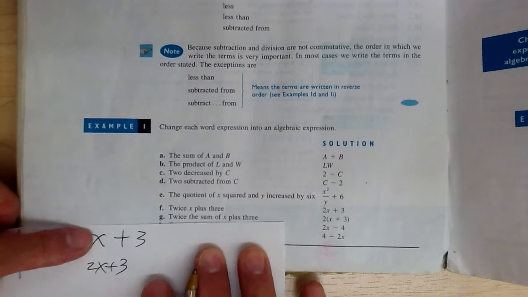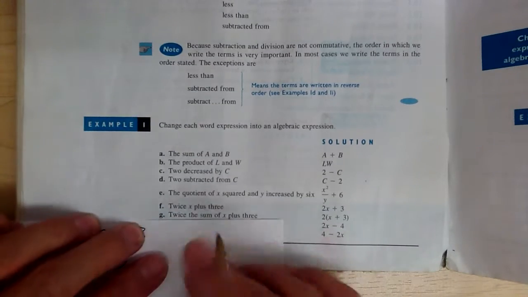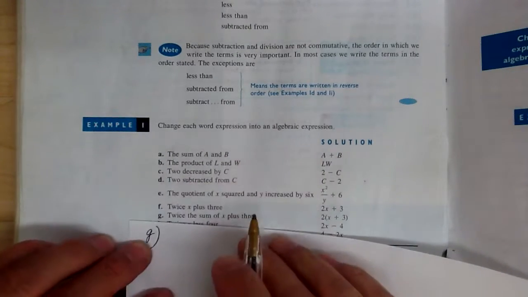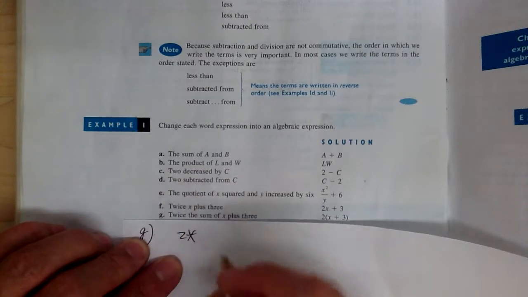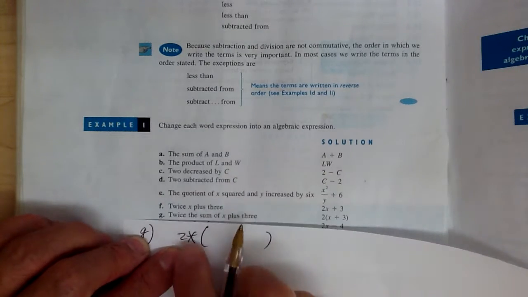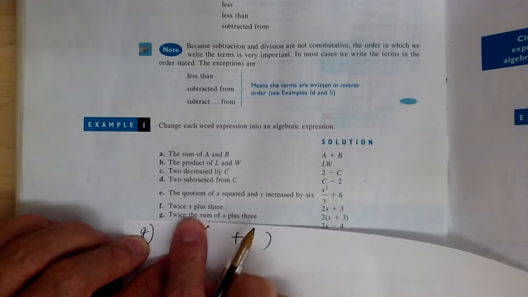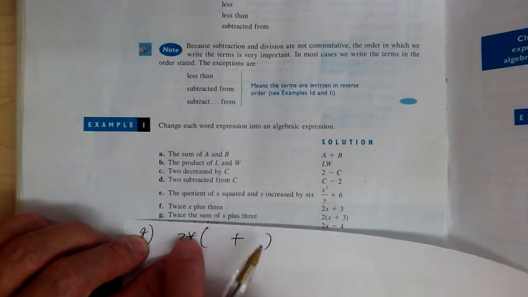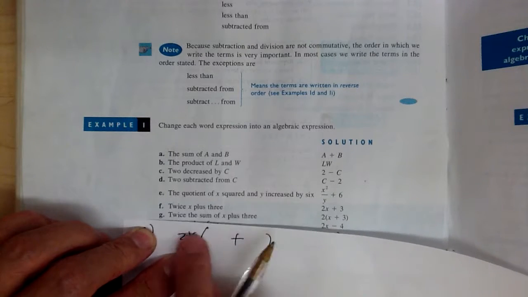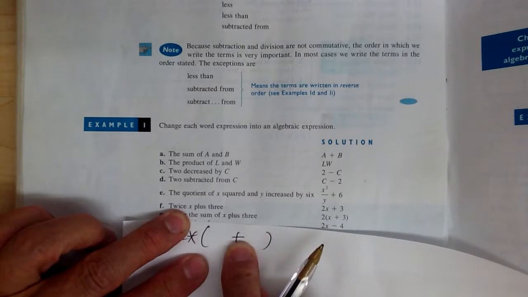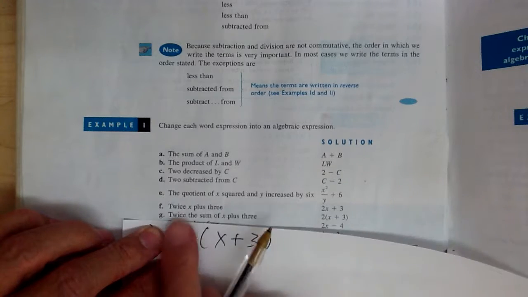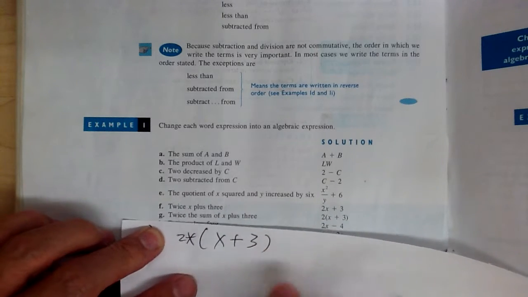Let's go to G. It says twice, which means 2 times. Now it says a sum, which means a whole bunch of stuff. When you have more than one thing, you have to put it in parentheses. So 2 times the sum, 2 times the whole thing after, means you have to use parentheses. Twice of whatever follows, and what follows is the sum, so it's plus. The first item goes to the first blank, and the second item goes to the second blank. When you have more than one item, use parentheses.